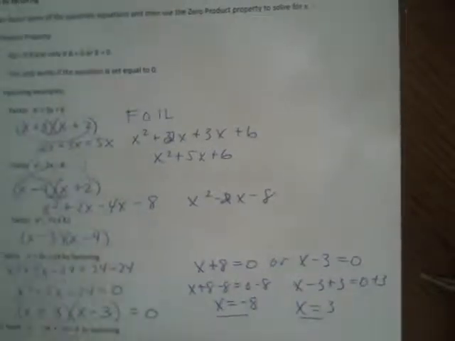Now we've got to solve using that zero product property. So what I know is x plus 8 is 0, or x minus 3 is 0. So I solve each of these equations. What I do is I subtract 8 from both sides here, and I get x is -8. I add 3 to both sides here, and so x is positive 3. So those are my two solutions. And you can always check by going back to the original equation.